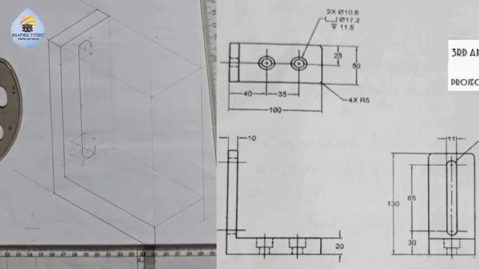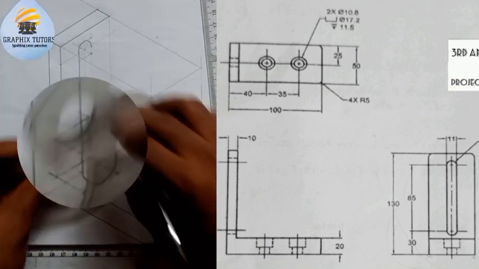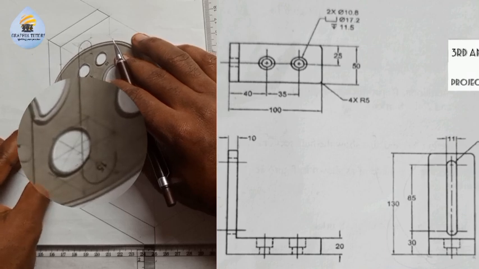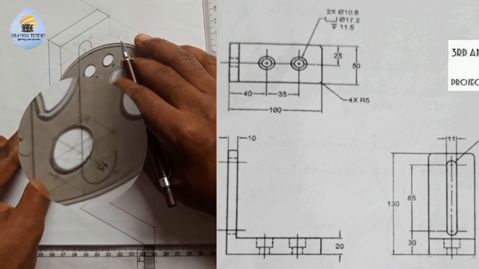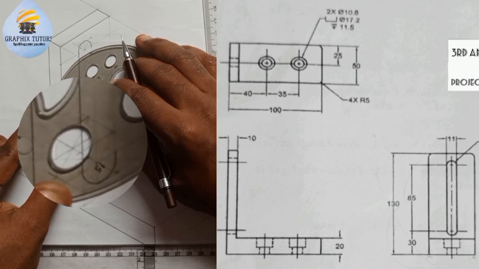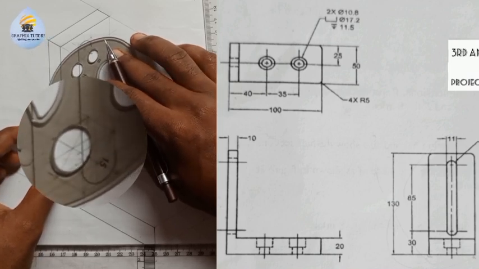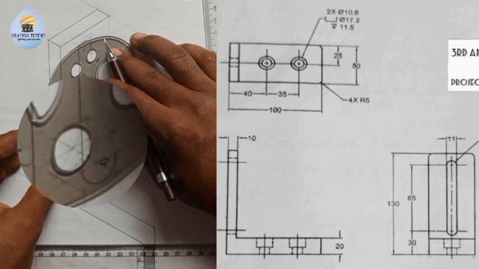You see that? So I'll take the 15. So I'm measuring it. Ensure that it fits into the circle perfectly. So you can see that.